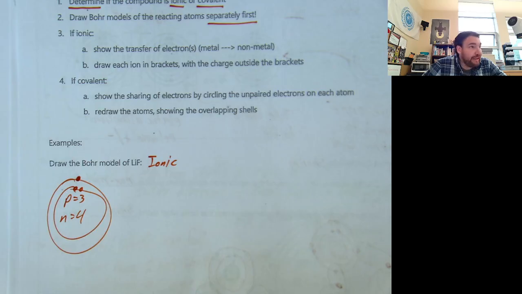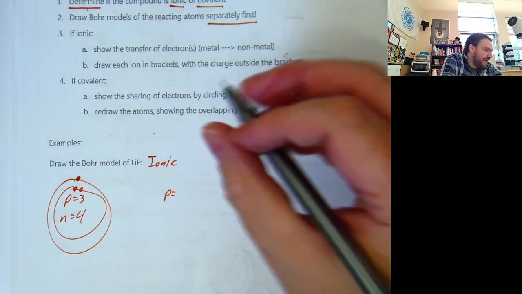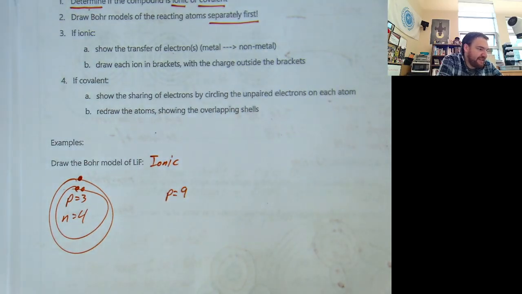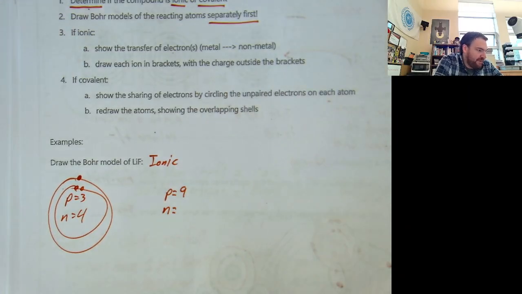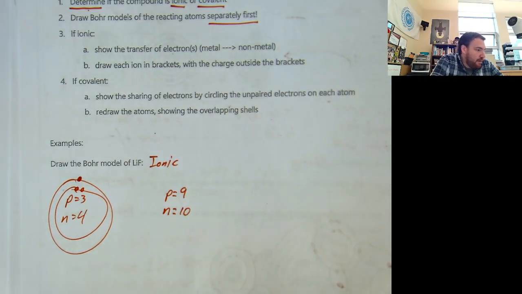I've got fluorine. Fluorine is atomic number 9. So the protons are going to be 9. It has a mass of 19. So to find the neutrons, we take the mass and we subtract the atomic number. 19 minus 9 is 10. Fluorine is in what row? Row number 2.